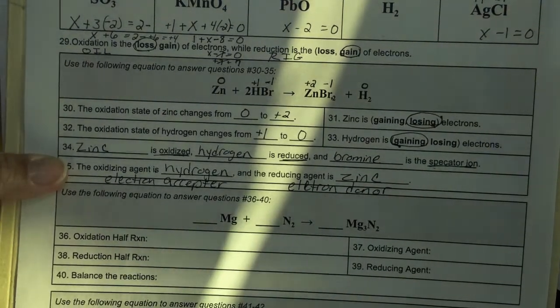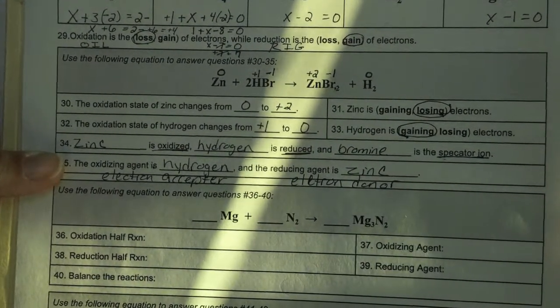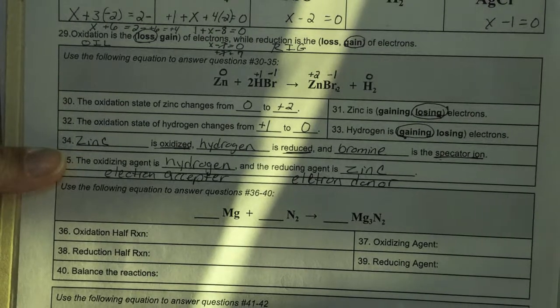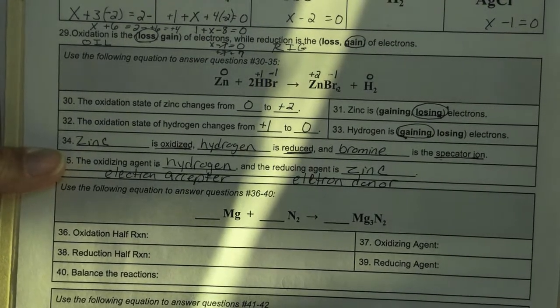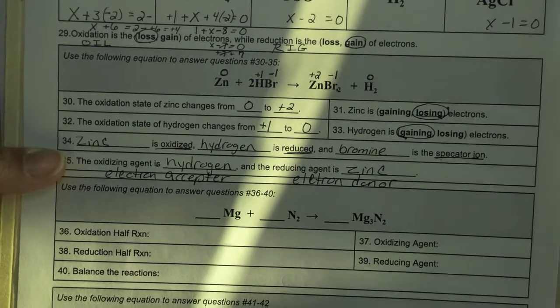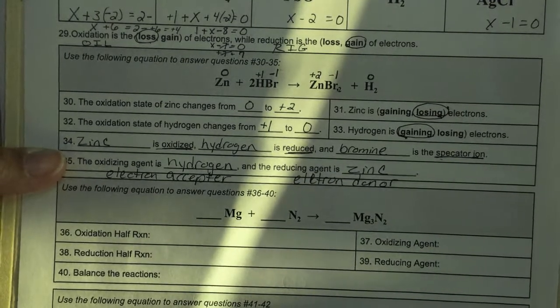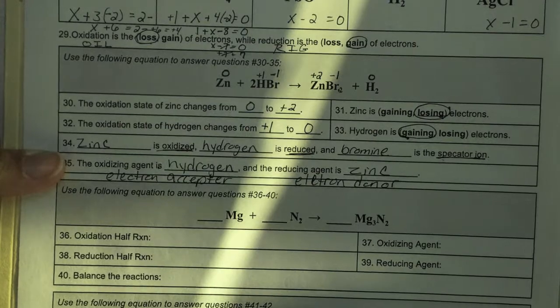Okay, so that's everything that you need to know about straight out just identifying what was oxidized, what was reduced. They call it an oxidation reduction reaction because something was oxidized and something was reduced.